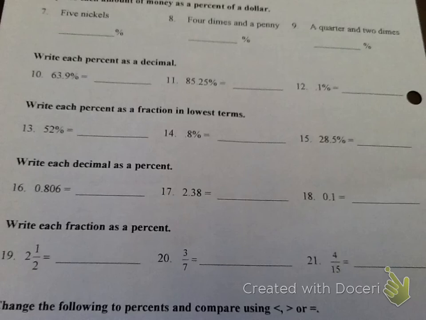Write each percent as a decimal. So to write a percent as a decimal, all we have to do is move 2 places to the left. So I get 0.639. You can try the other 2. On 13, we're writing the percent as a fraction in lowest terms, so that'd be 52 hundredths, which can be reduced if we divide by 2, we would get 26 fiftieths, and if we divide by 2 again, 13 25ths, and I don't believe we can divide any more than that.